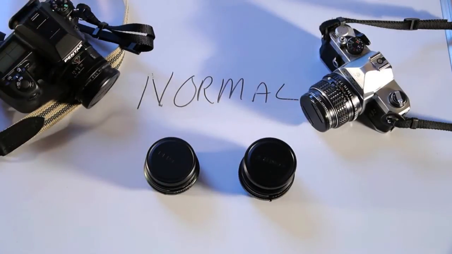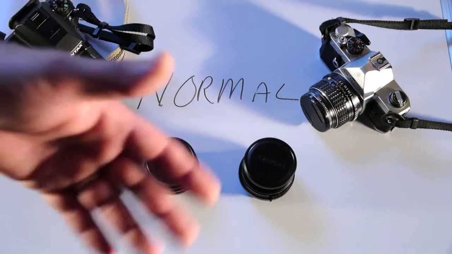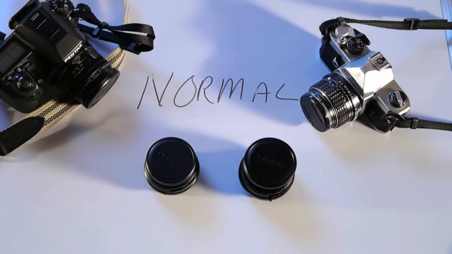If you have an 18 to 55 zoom and you're racking back and forth, it's hard to figure out where you're at. There are enough things moving around, you're not going to know where you're at. So that's what a normal lens is for, and that's how you use it to start learning.